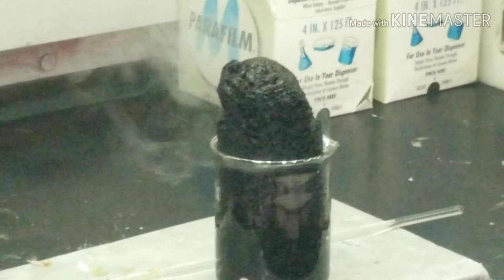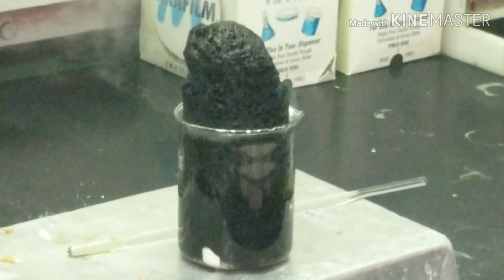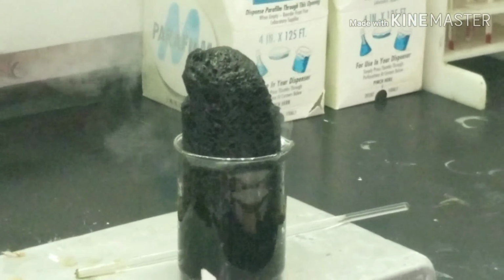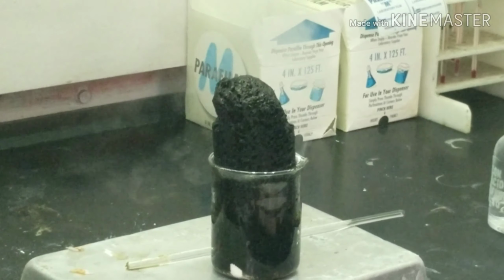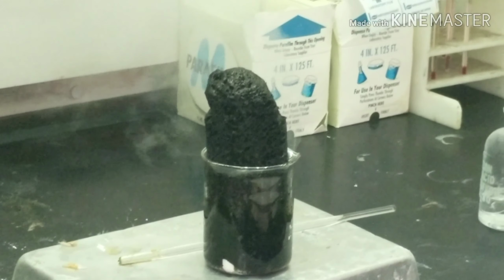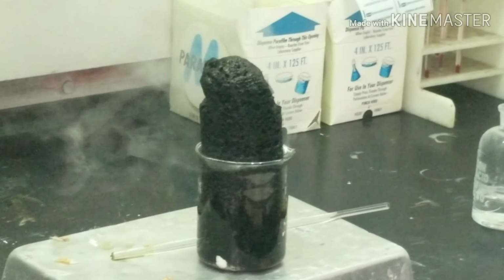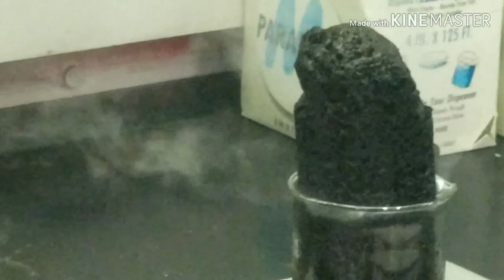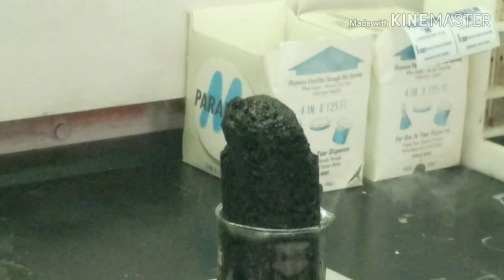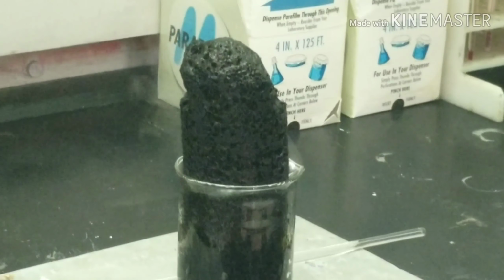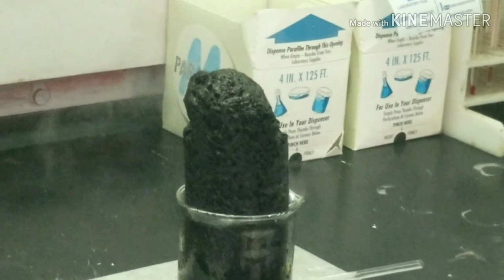It continues to grow, and that carbon has a fairly low density. Once it stops, I'll break off a piece and show you that it's fairly low density. It seems to be still getting a little bit higher here. At a certain point, the sugar runs out, and you're left with just some water and some sulfuric acid. Of course, the carbon as well. Looks like the reaction's slowed down quite a bit.